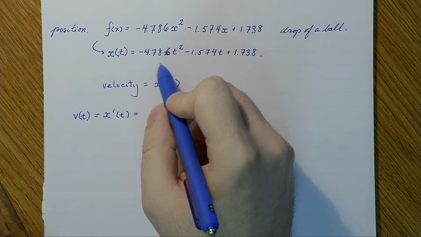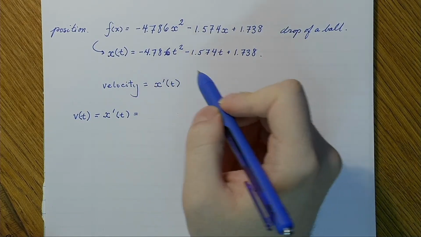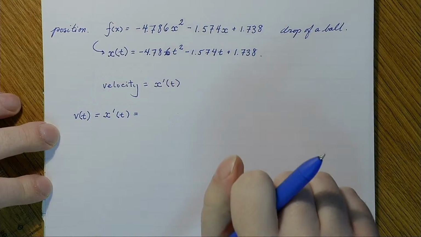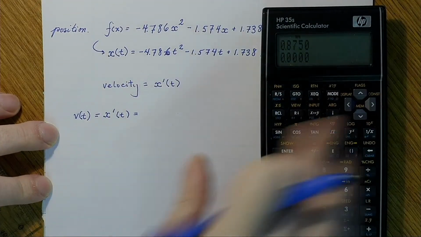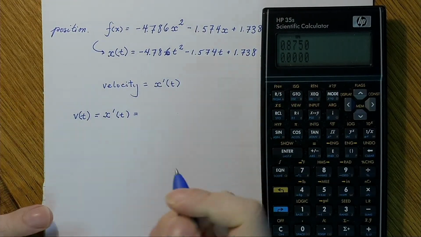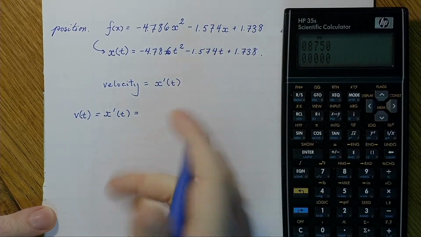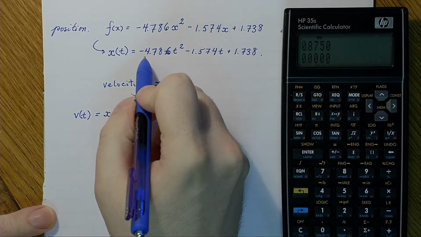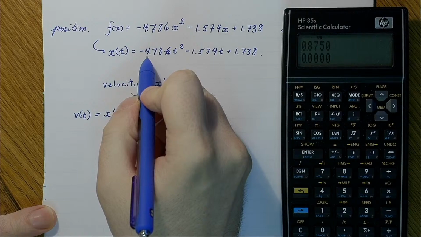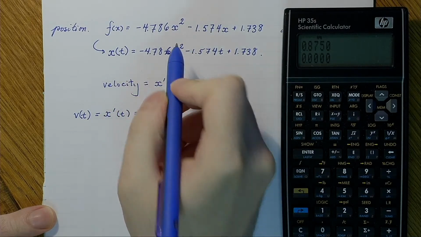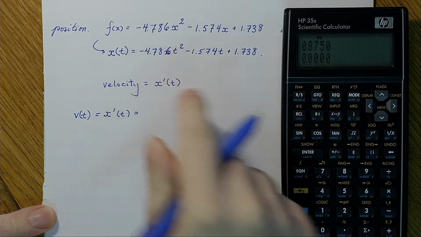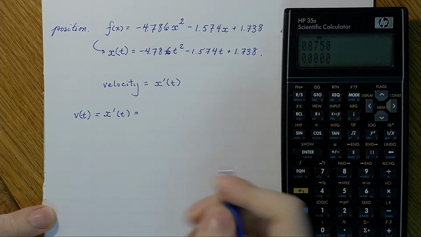If I start to take the derivative of this, and I am not going to lie, I am going to pull out my calculator. I know that it's going to be 4.786 times 2. The 2 comes down in front, and it multiplies by that.